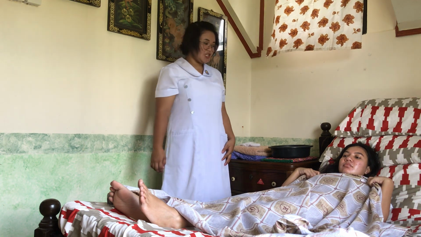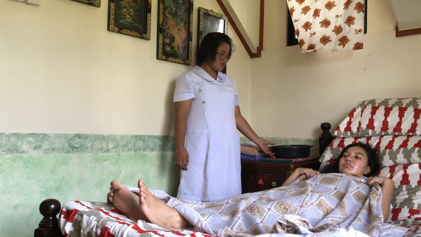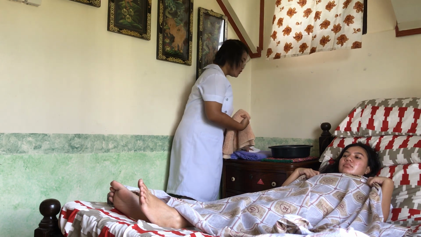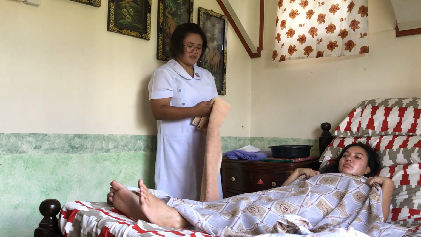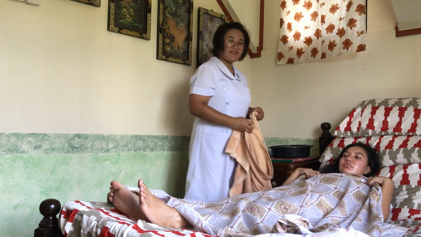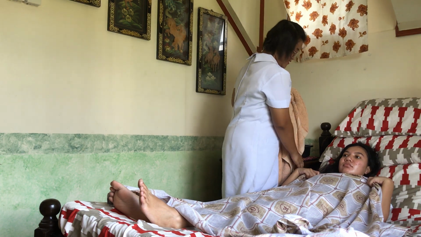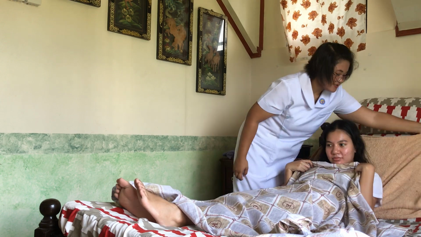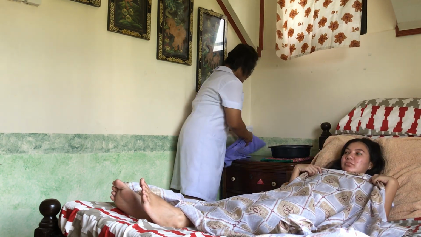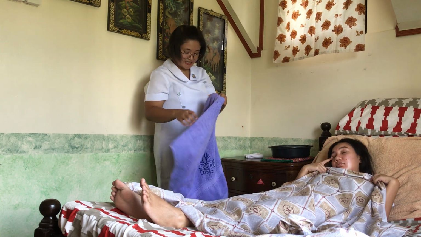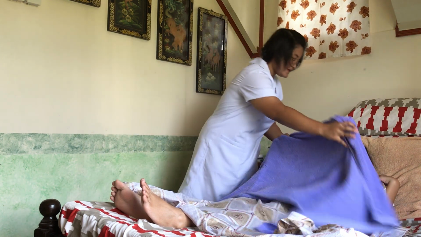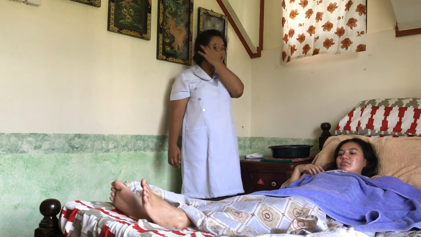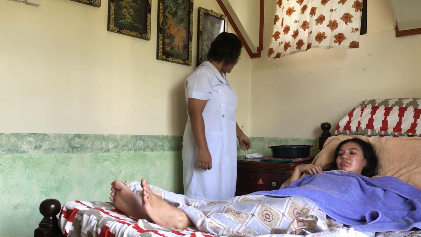After that, we need to prepare warm water. I already prepared one. And then next is to spread a bath towel behind the patient. Spread another one on the top of their chest. Then we can now start with the bed bath.